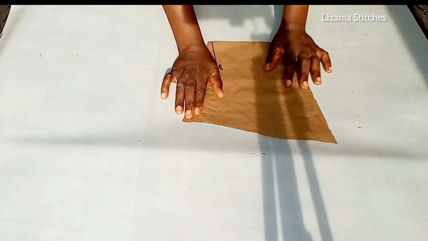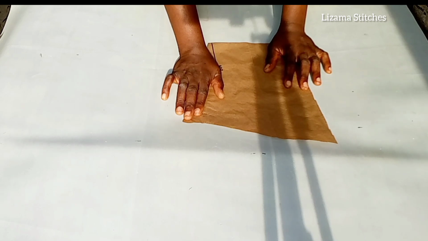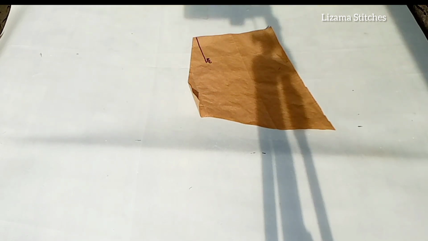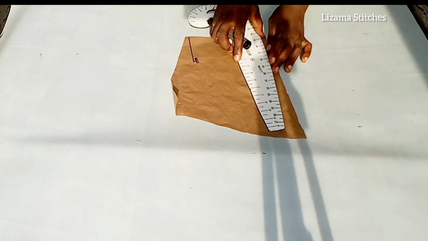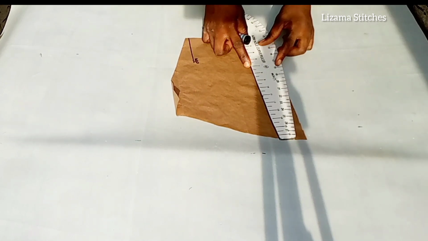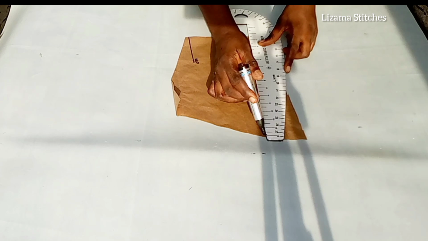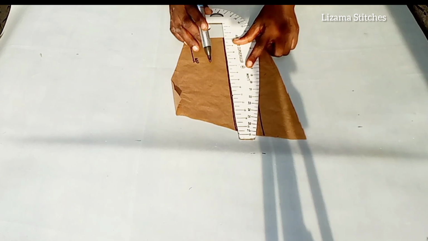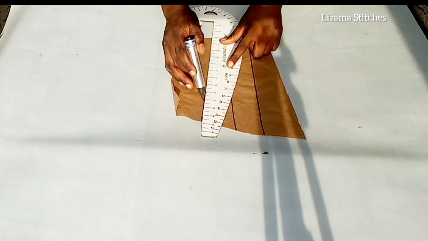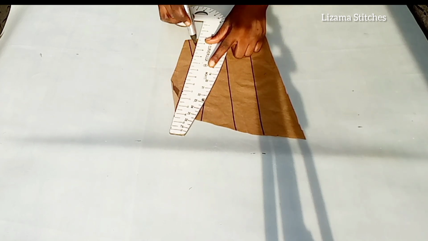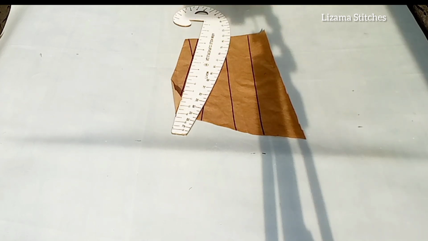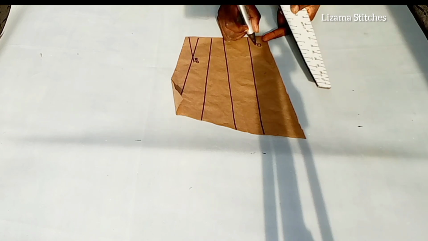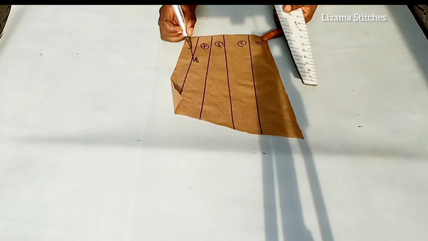Now this is my sleeve, my basic sleeve. I have a tutorial on how to draft a basic sleeve. I'm going to leave the link of that video in the description box below so that you can check it out later. Now this is what I'm going to do. I'm going to be using the slash and spread method here. So I'm just going to draw some lines, which I'm going to slash and spread. I'll label it 1, 2, 3, 4 and 5 and I'll cut it.